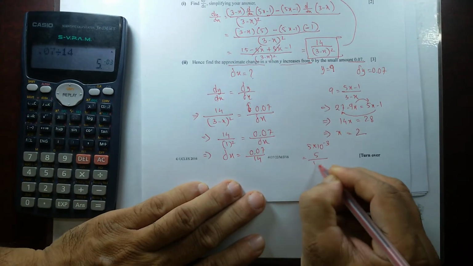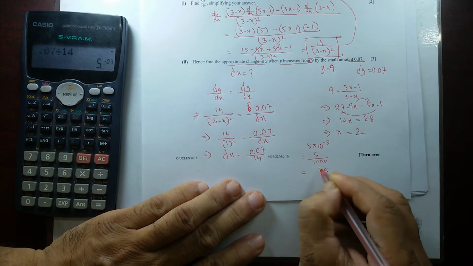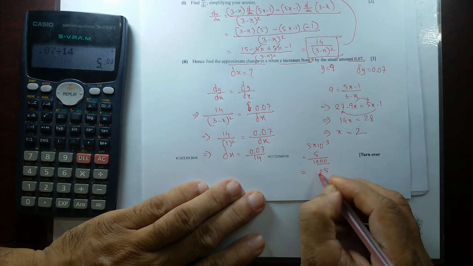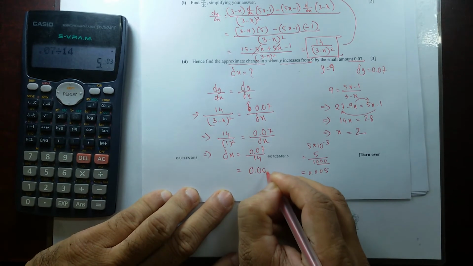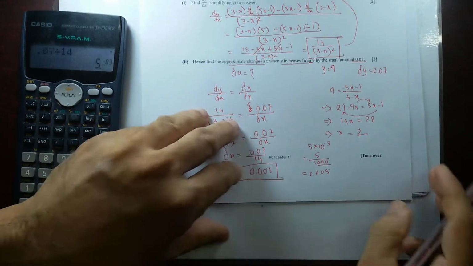That means 5 divided by 1000. So 5, 3 digits, 1, 2, 3, and that's that. So delta x should be 0.005. That's the answer. Okay, let's do the next one.